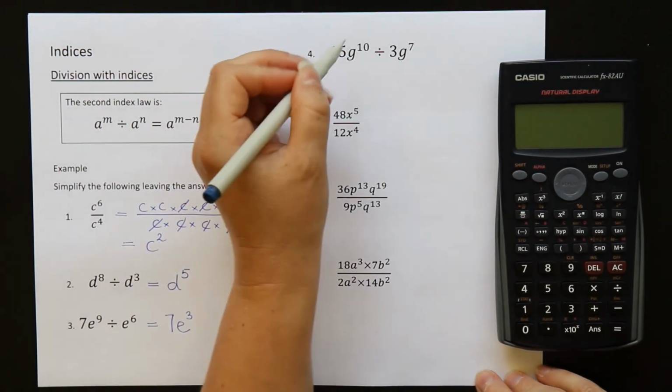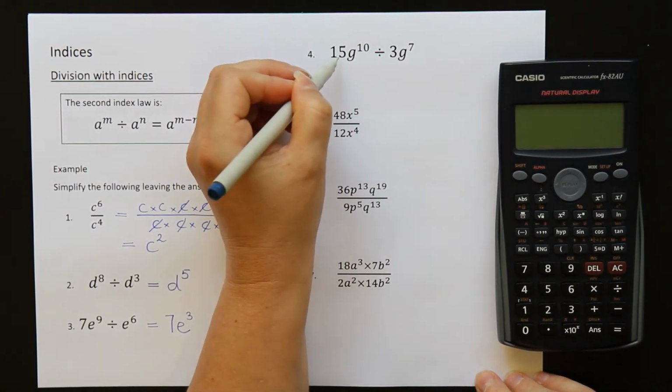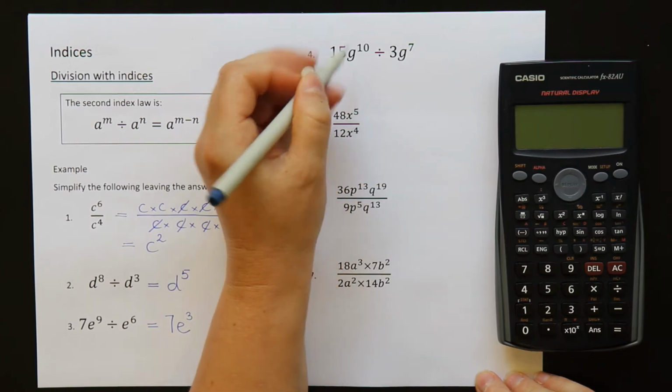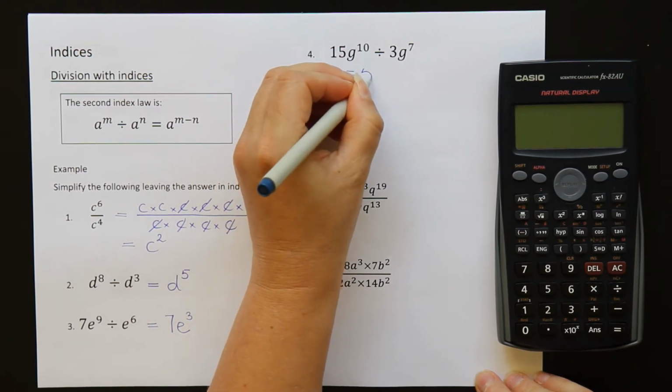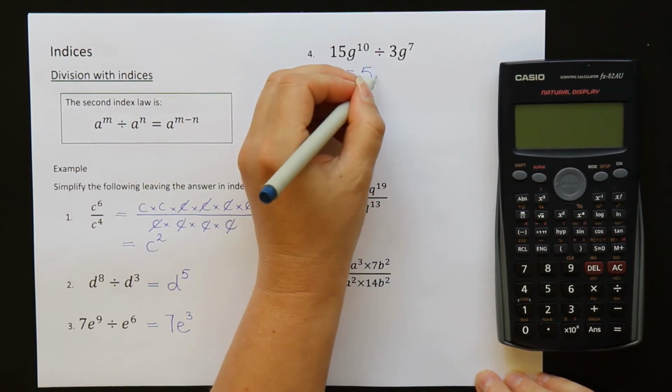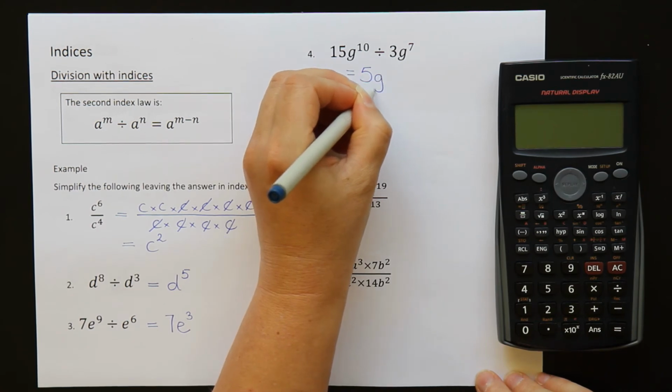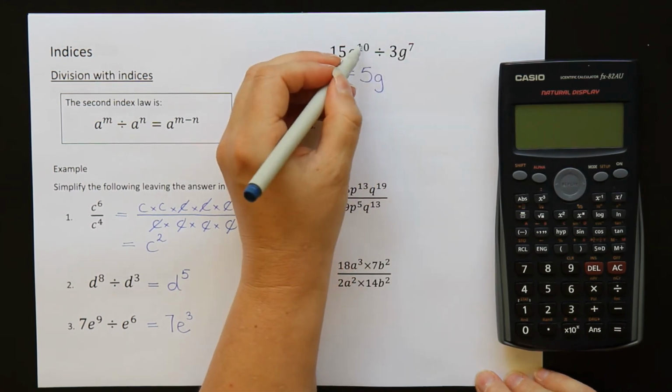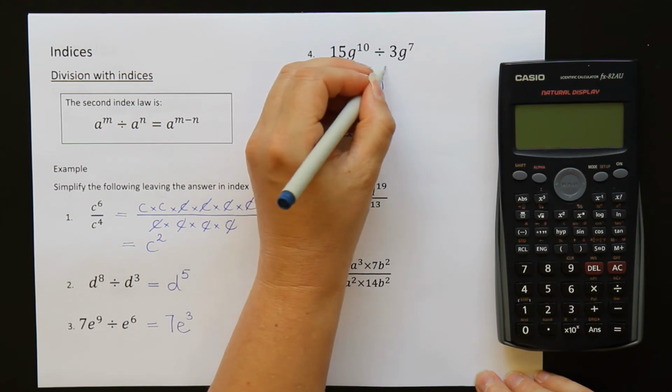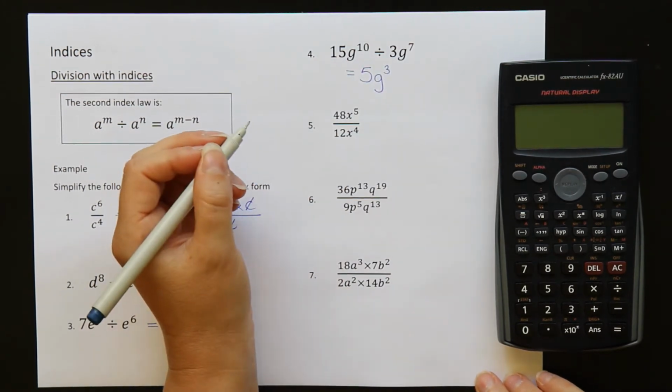Question 4. Okay, look at the big numbers out the front first. 15 divided by 3 goes 5 times. Then the g is the base and subtract the powers. 10 minus 7 is 3. 5g to the power of 3.